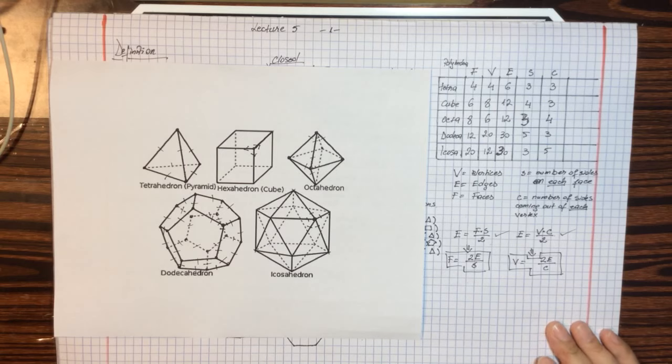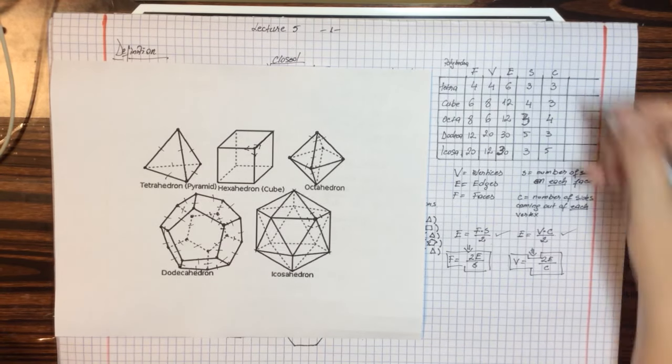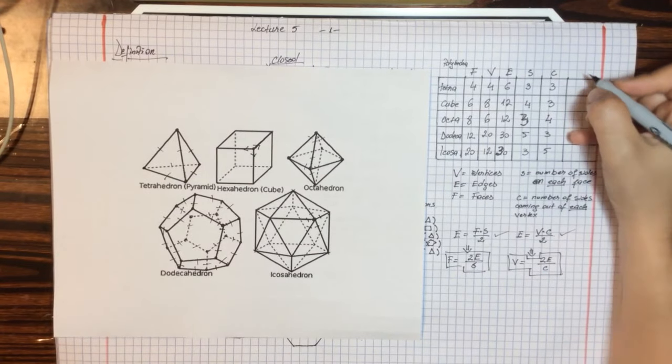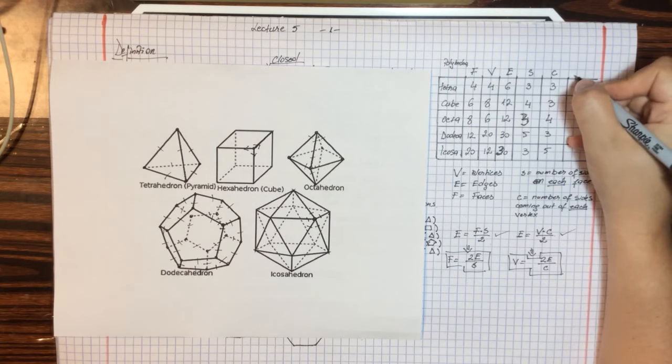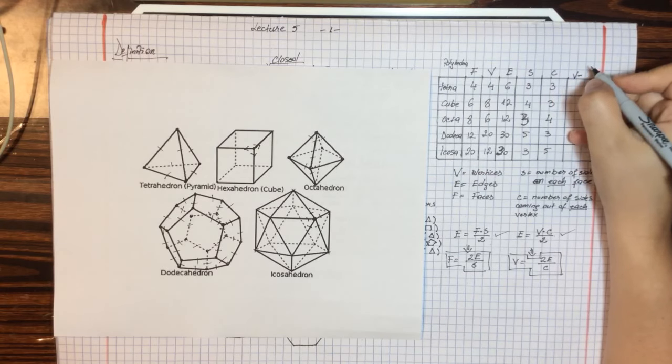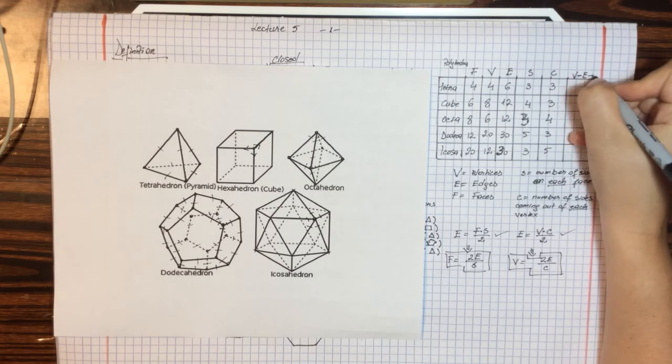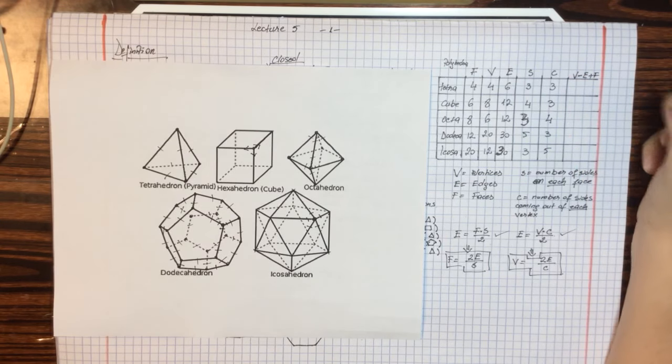Now, before I actually move on with the proof, note the following. What if I was to compute the following quantity for absolutely each of those solids? Vertices minus edges plus the number of faces. What would that number be for all these solids?